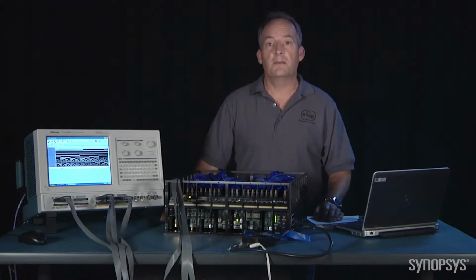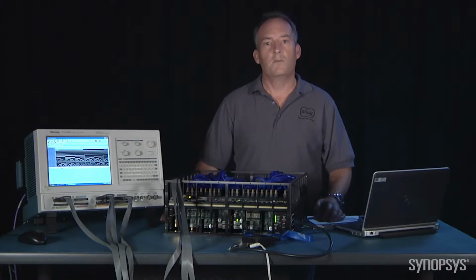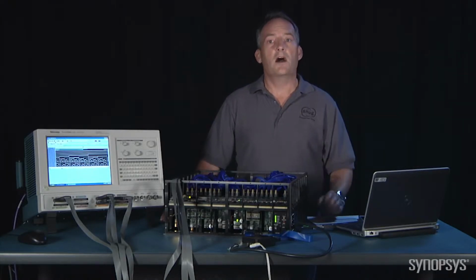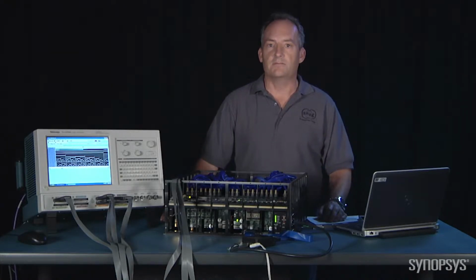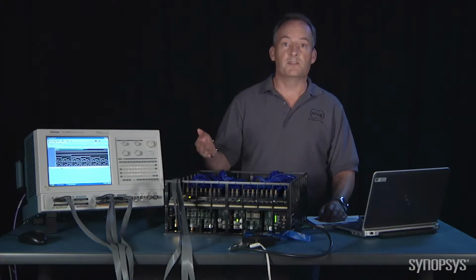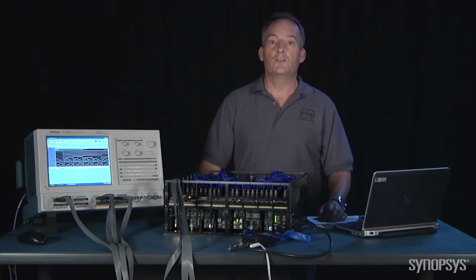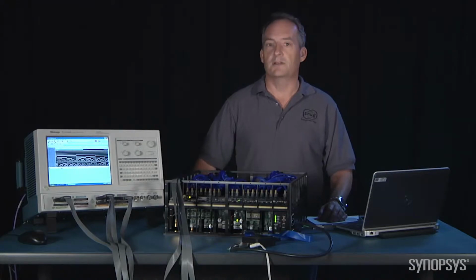FPGA-based prototypes offer tremendous value because they help enable early system-on-chip validation and software development. But when something goes wrong, debugging a complex prototype can be challenging. So that's why the HAPS-70 system integrates visibility features to reduce the effort in debugging a prototype.